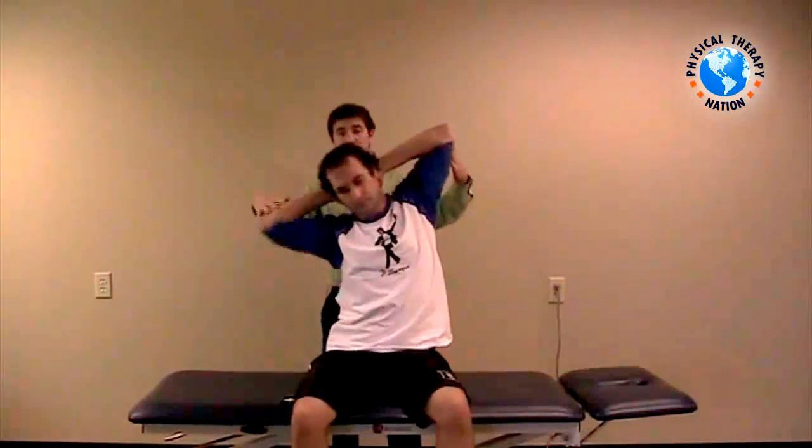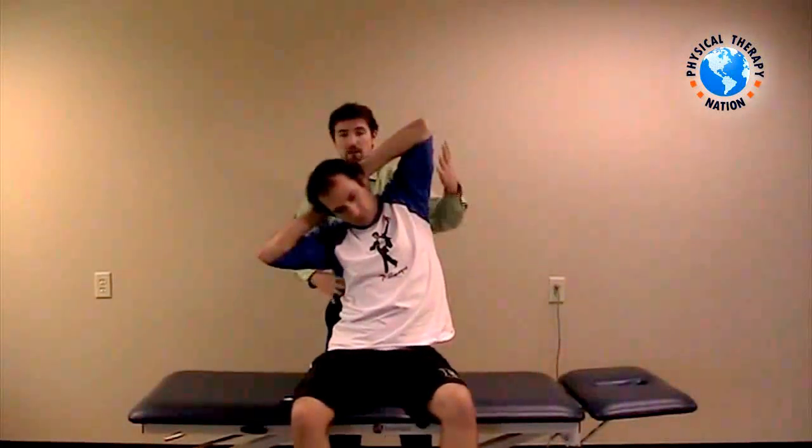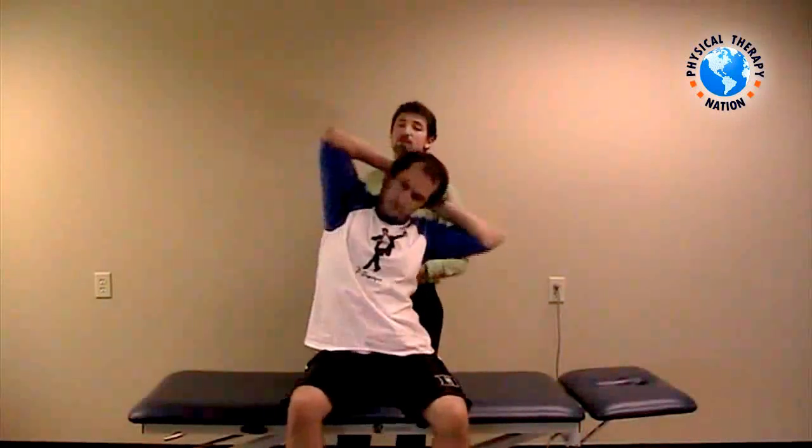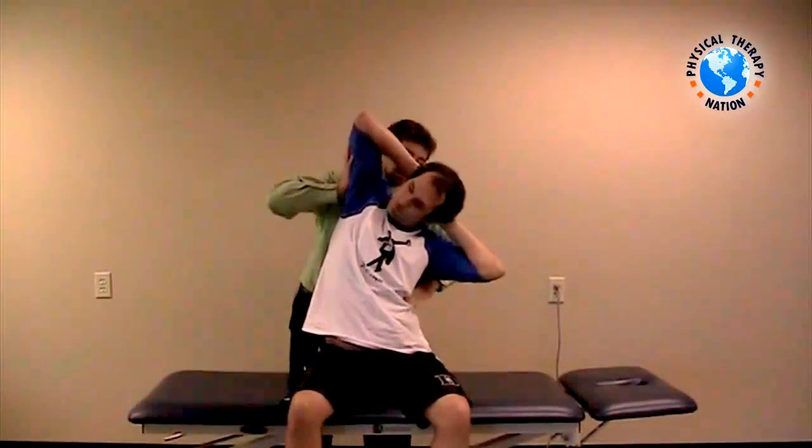Next, we can go ahead and do side flexion. So have our patient maintain that same grip but move their hands out to the side. Let's start by side flexing to the right. If there's no pain, provide an overpressure. And the other side, if there's no pain again, overpressure.